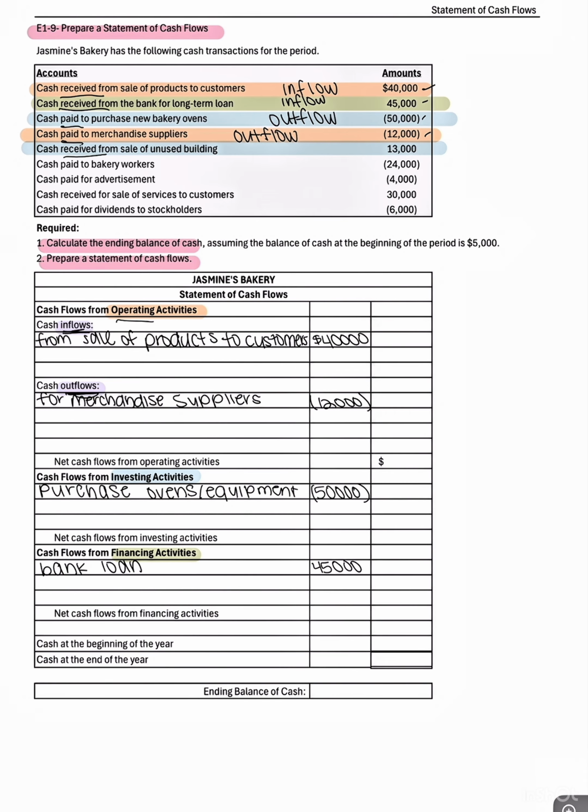Okay, so cash received from the sale of an unused building is going to be an investing activity. That cash received tells us it is an inflow, so we'll put inflow right here. Under investing we'll do from sale of building. You might also see it as warehouse, so I'll make a little note of that as well. Okay, there we go. And that's going to be for $13,000, which will not be subtracted since it's a sale and we got that money.